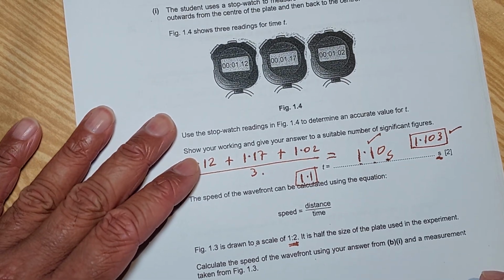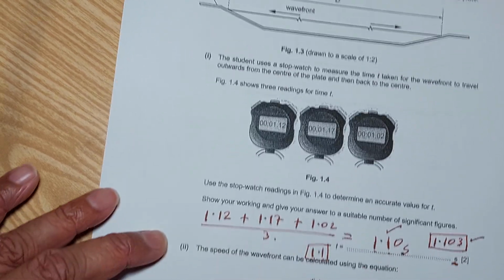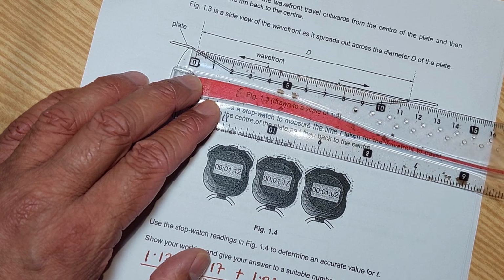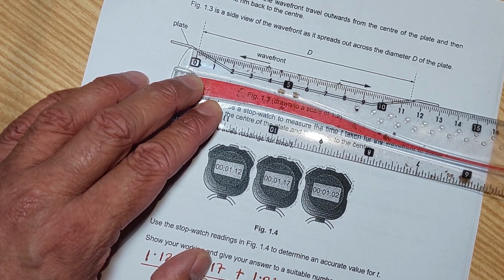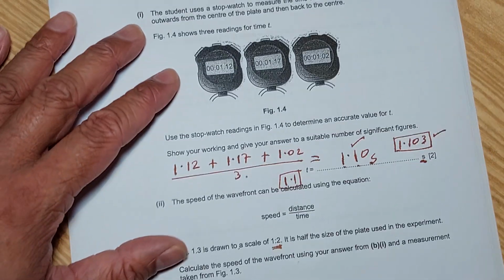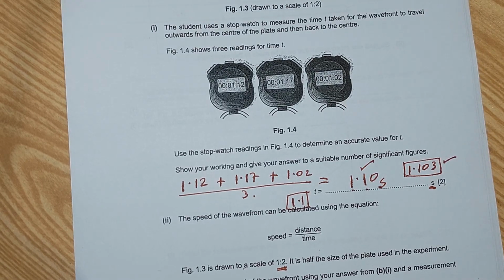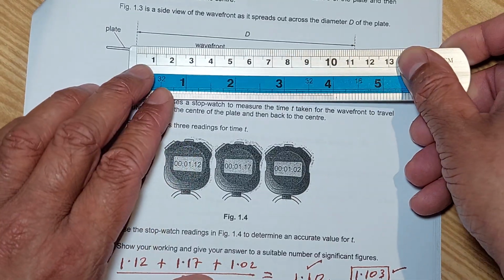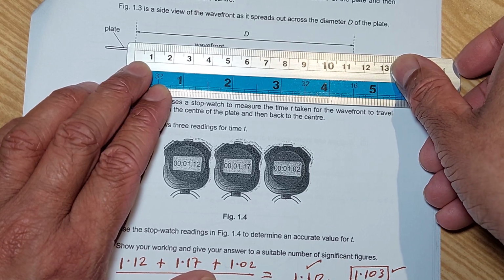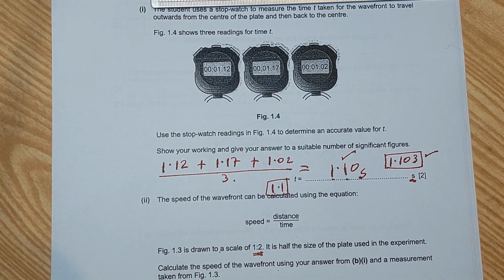Calculate the speed of the wavefront using the answers from B1 and the measurements taken from 1. Okay, let's take the measurements now. So if I bring a ruler, this gives me about 11.4. Let me check it with this ruler, and it's exactly the same. It is 11.4, as you can see. So 11.4, all right.